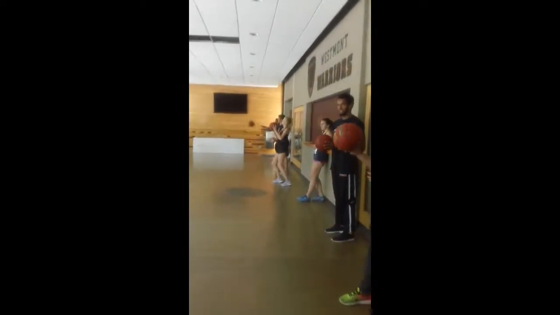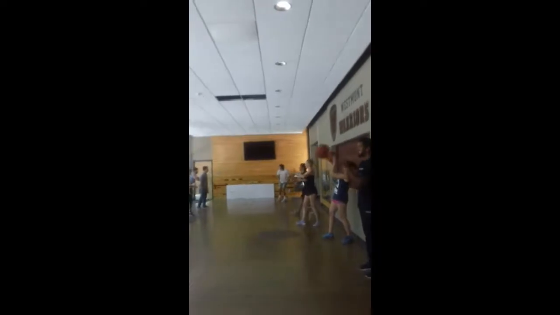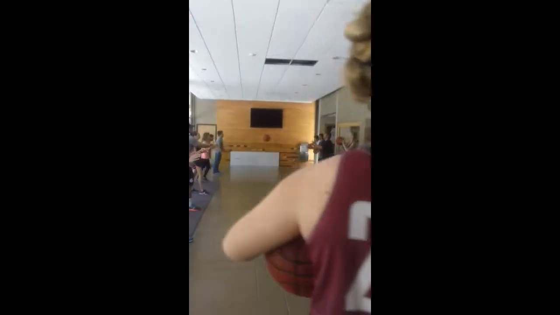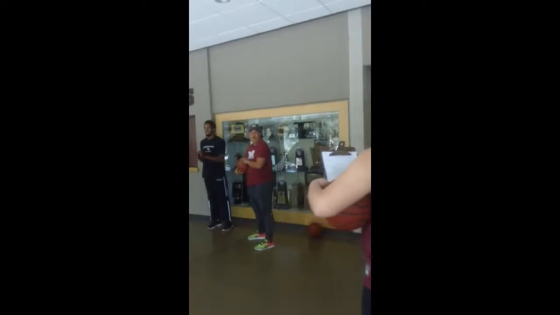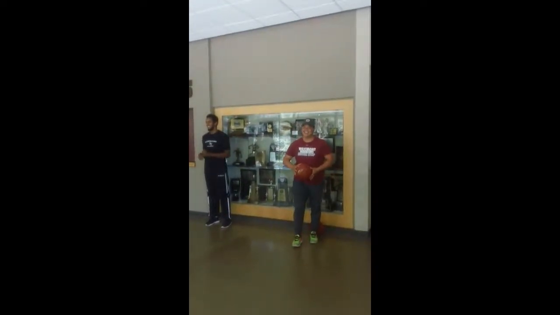Okay. Now, let's see some chest passes. Start with your right hand. Ball only in the air, should not be touching the ground, to your partner. Go. Let's do slow throws. Very good. Safety is the number one essential here. You're just passing with your right hand. Whoa. Be careful.